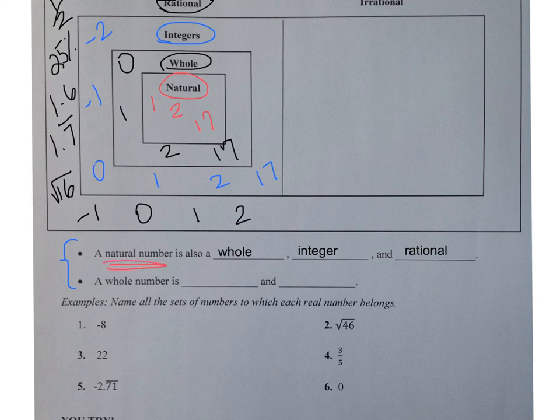It's going to be all of the above. Now a whole number, and if we look at the chart, here's your whole number, and you notice a whole number is 0 and your positive numbers. Well then, you have a whole number here at 0, it's also going to be an integer, and it's also going to be a rational number. So a whole number is an integer and rational.